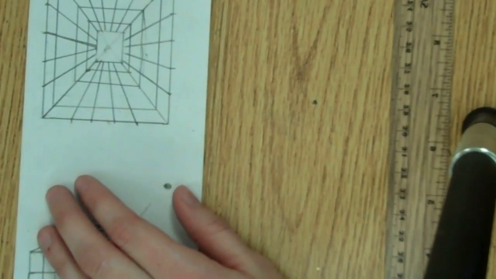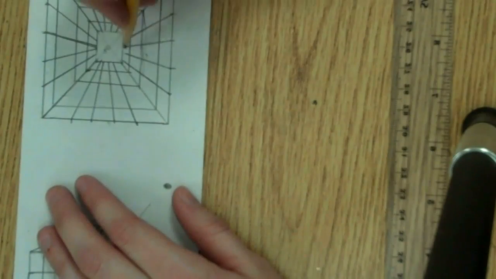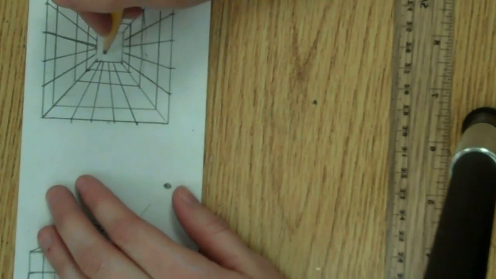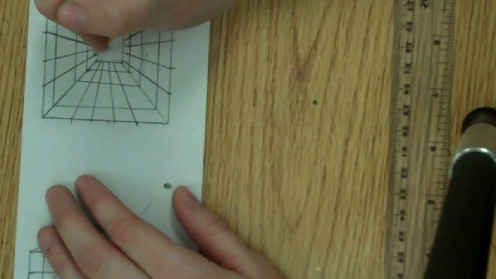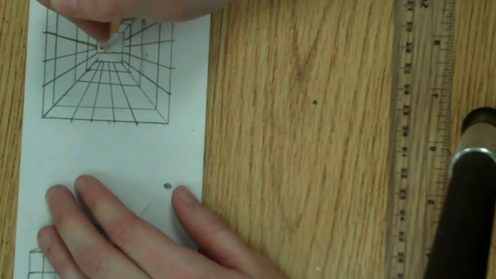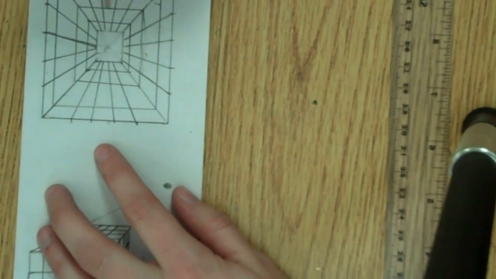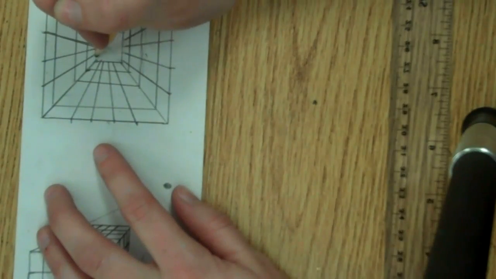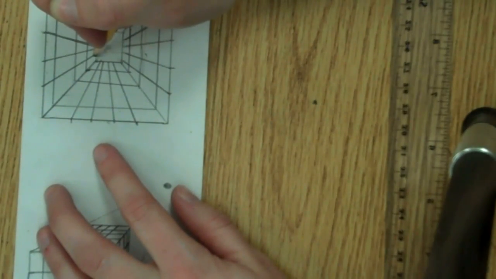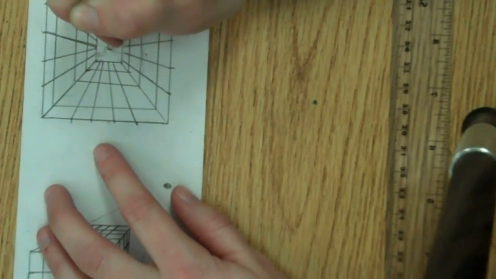Okay. Now something else I like to do, you can do a couple of different things. You can color this all black if you want to. You can line up these marks and make a grid in the back. Let's see, how are these lining up?